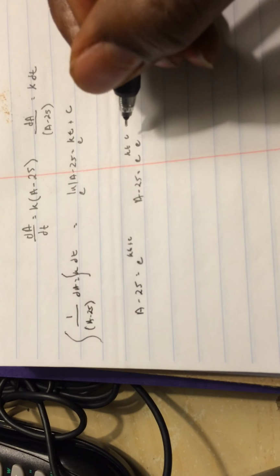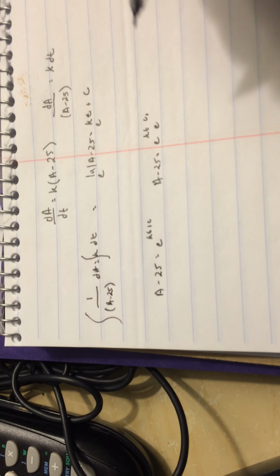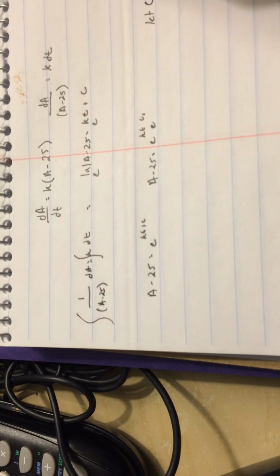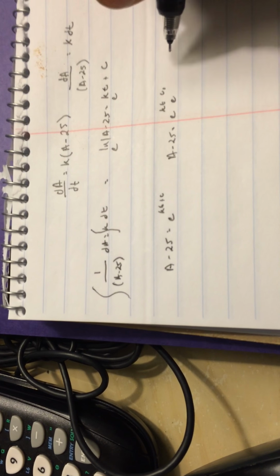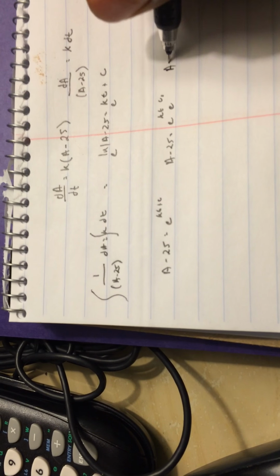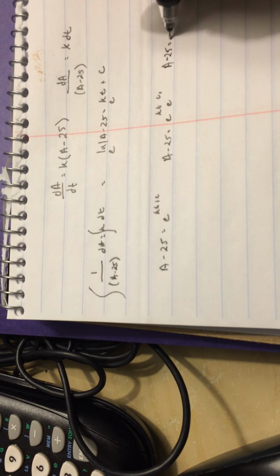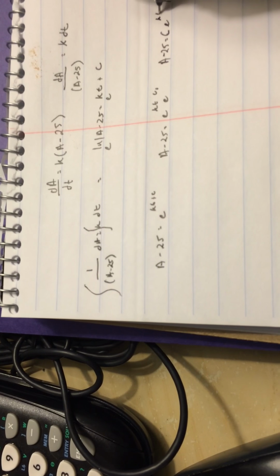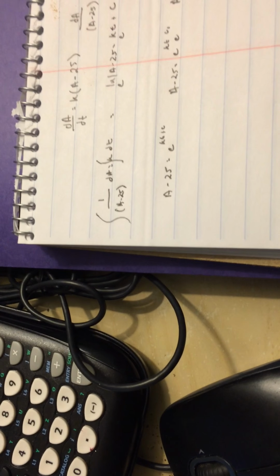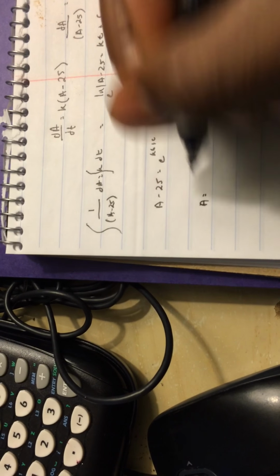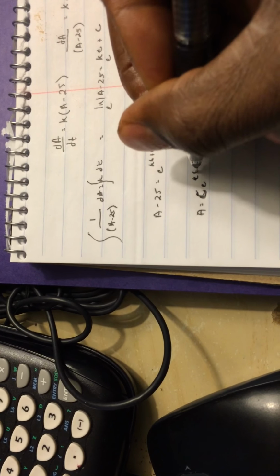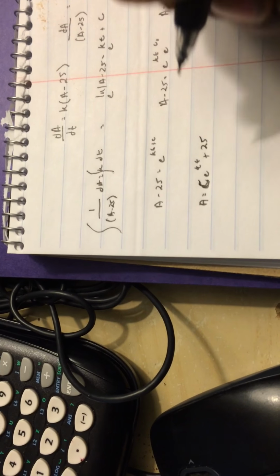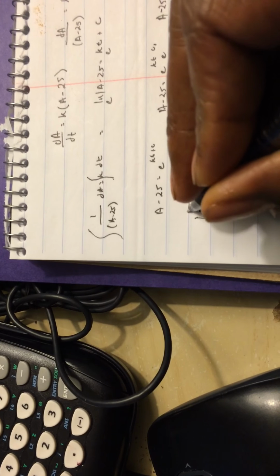We're going to call this constant c1 here, and we're going to let big C equal e to the c1. We can now rewrite our function as A minus 25 equals big C e to the kt, and we'll bring the 25 to the other side. We end up with A equals big C e to the kt plus 25, and here we have the general form of our equation.